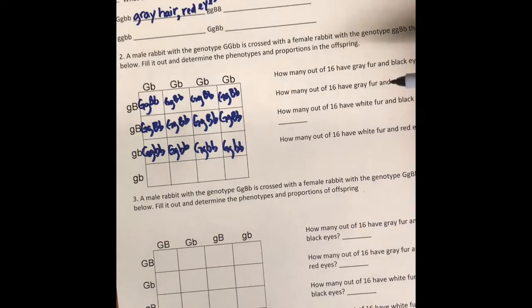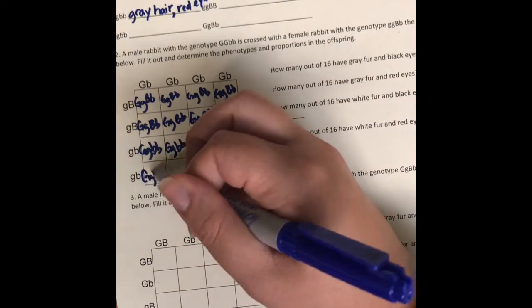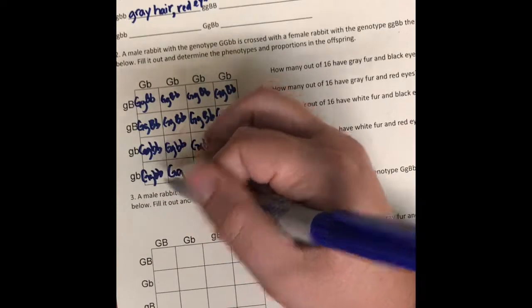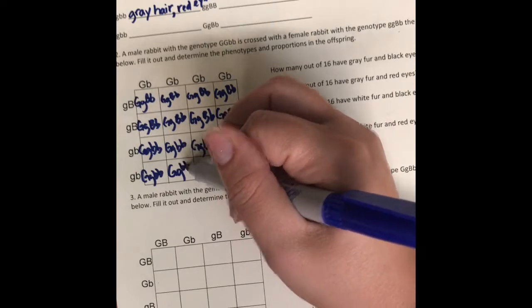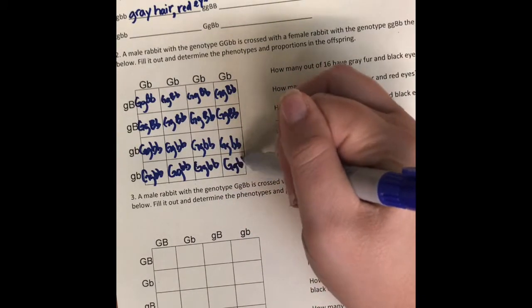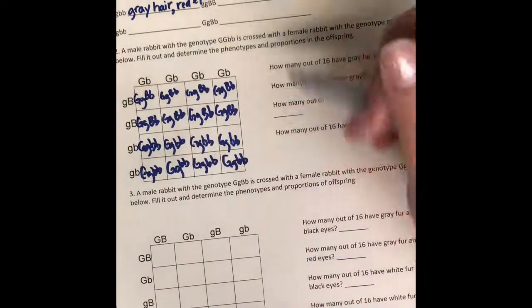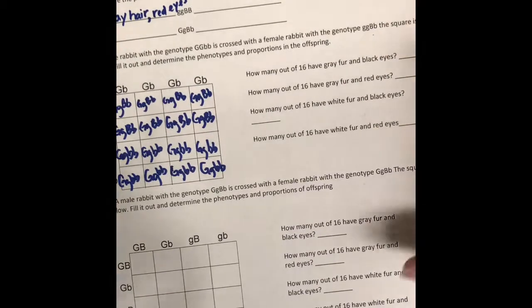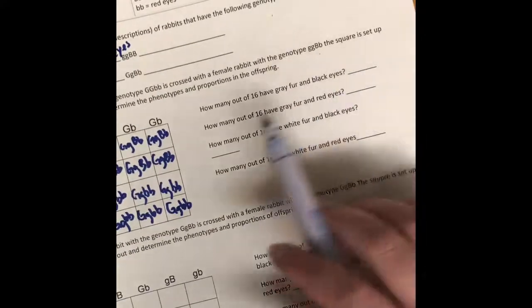Okay, let's do the last one. It should be the same as this one because there's no difference in the G's and B's. Remember, you can pause me if you need to, or rewind if you need to. So we've done our square. Now we're gonna do the questions.